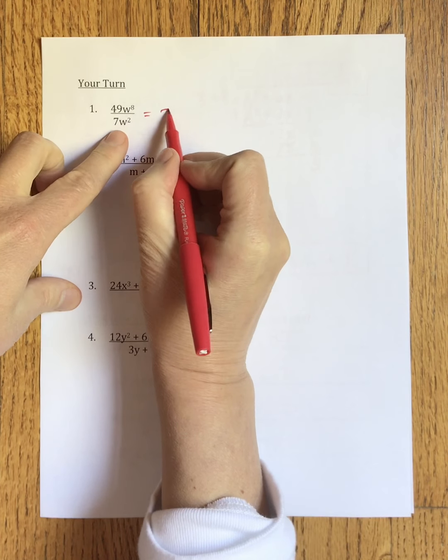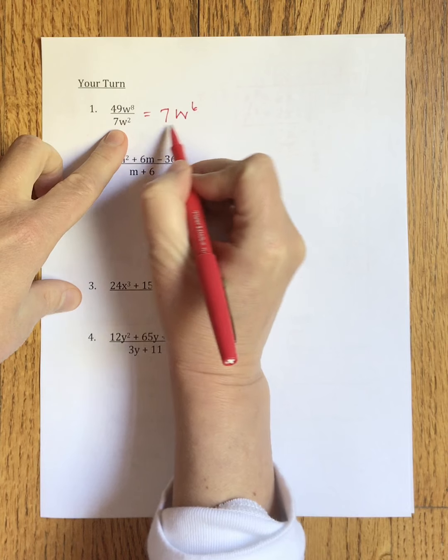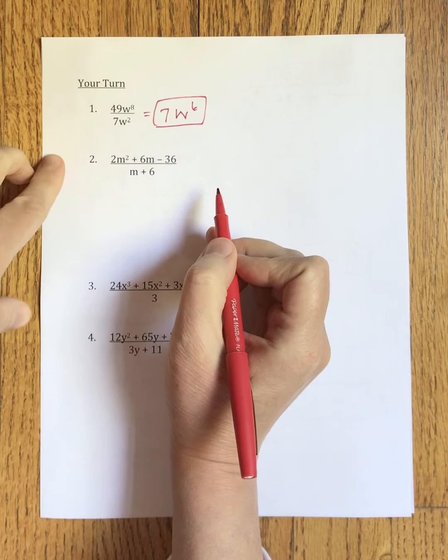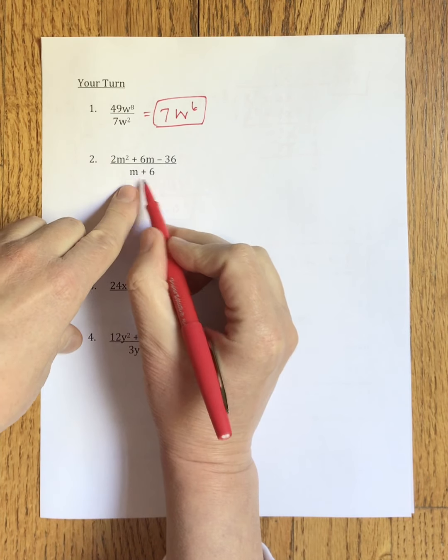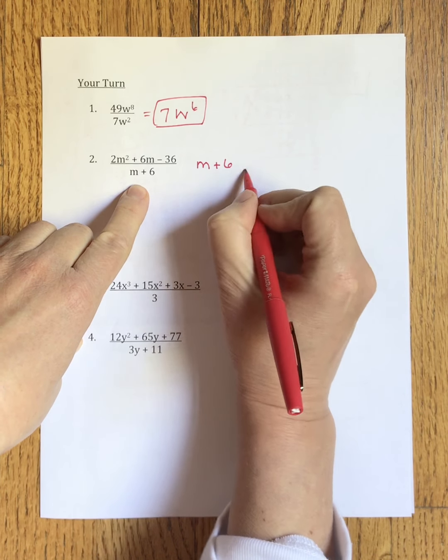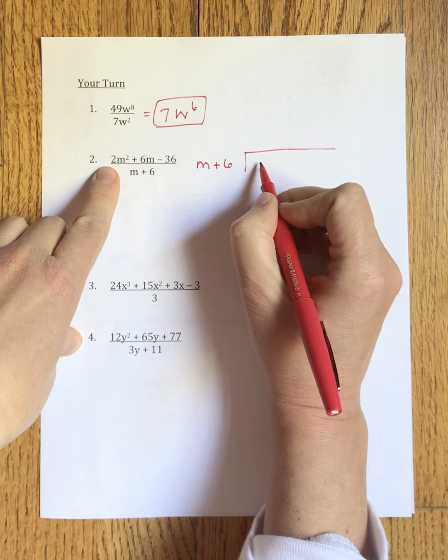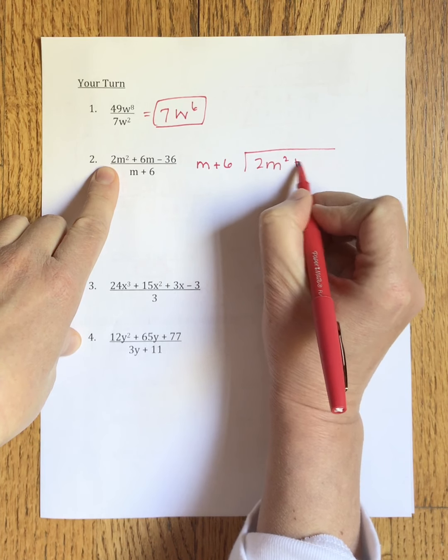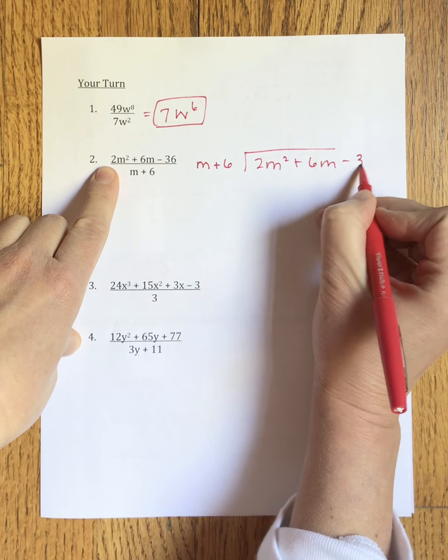So our basic rules give us 7w to the 6th for number 1. Number 2 is dividing by a binomial, so we need long division. M plus 6 is being divided into 2m squared plus 6m minus 36.